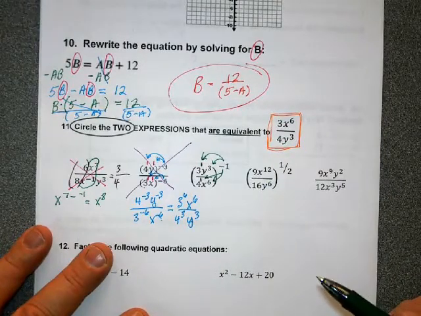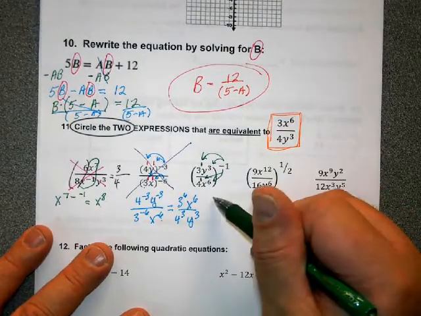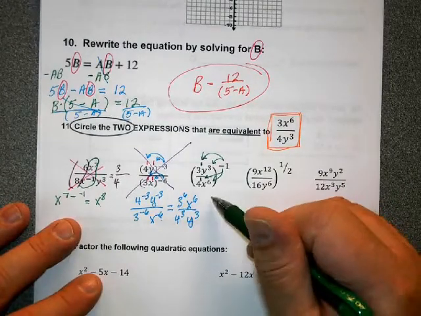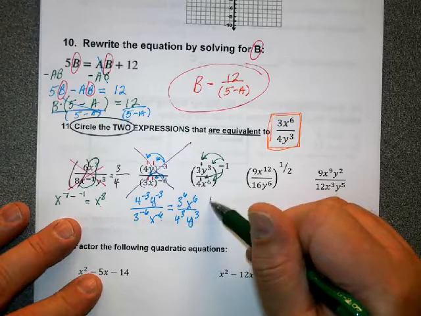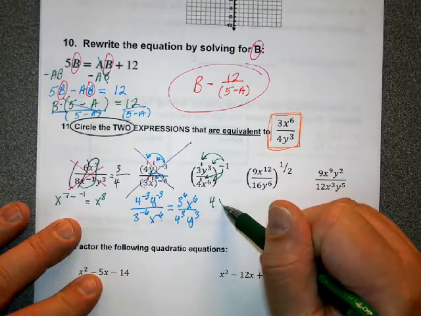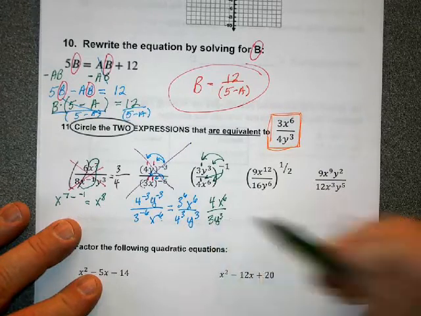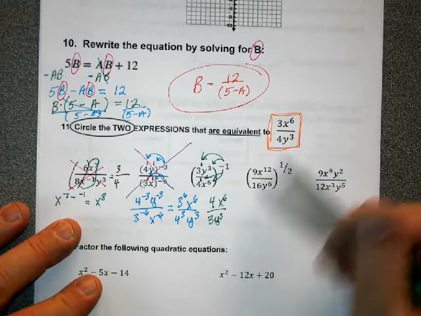Yeah, it's got to flip the whole thing, right? So I'm going to have 4x to the 6th on top and 3y to the 3rd on the bottom. And again, close but no cigar. Not going to work.